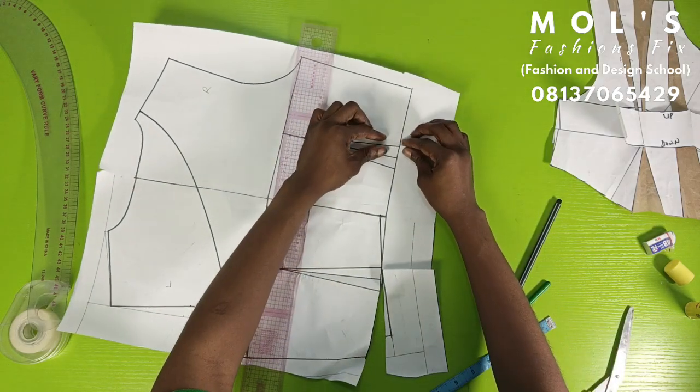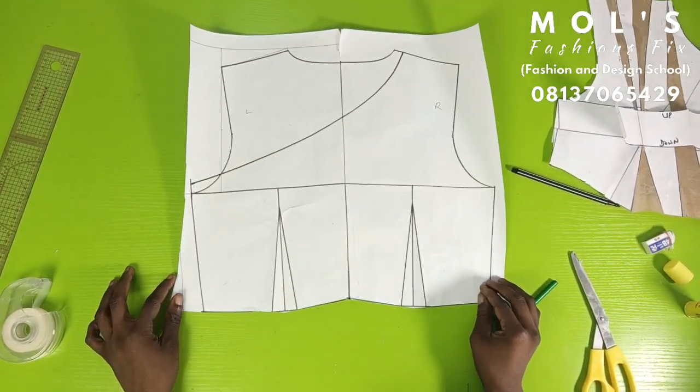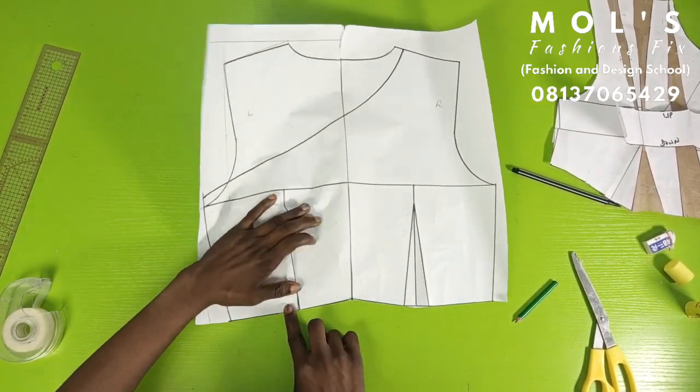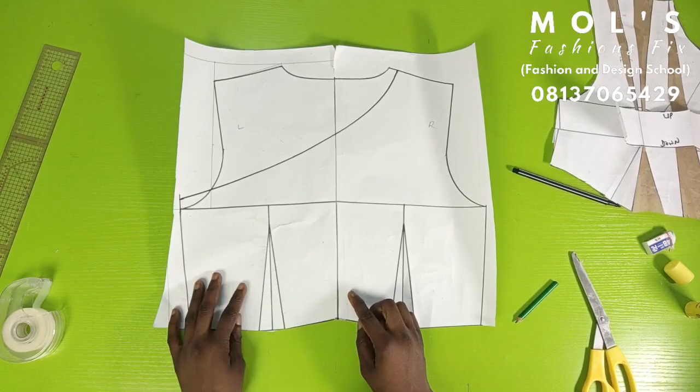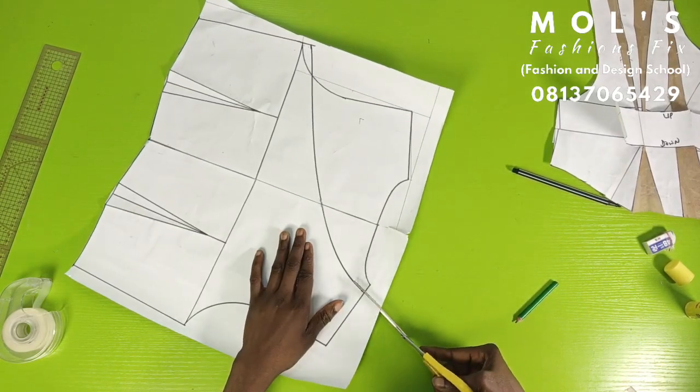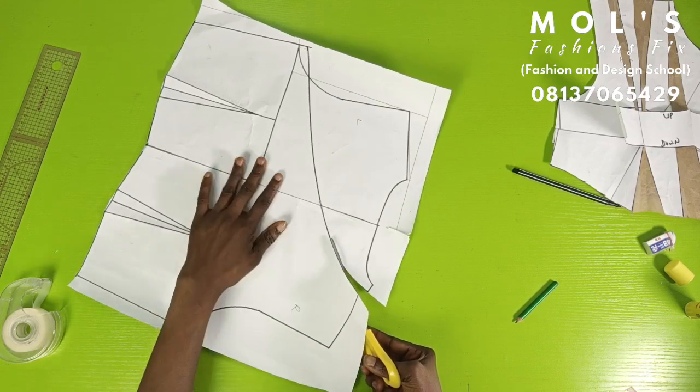So repeat the same thing here. So this is what we have, designers. It might look like this part is going upward. No, it is not. By the time you sew your waist dart, it balances, okay? And don't forget, we are still going to separate this side. But before then, go ahead and cut your neckline.